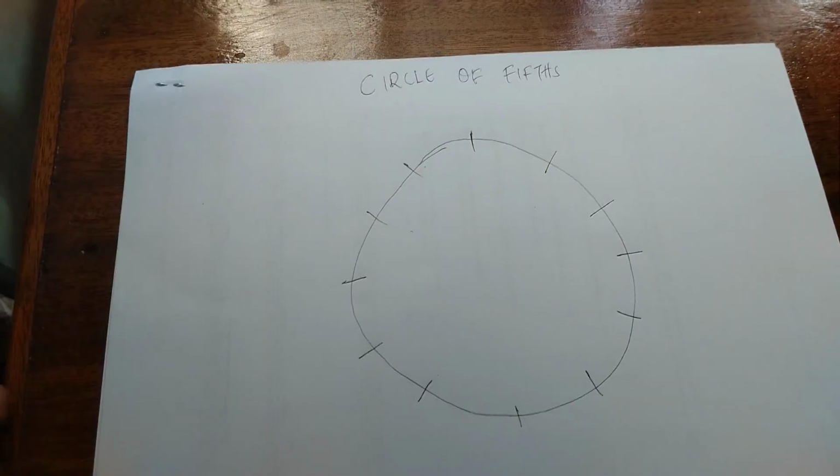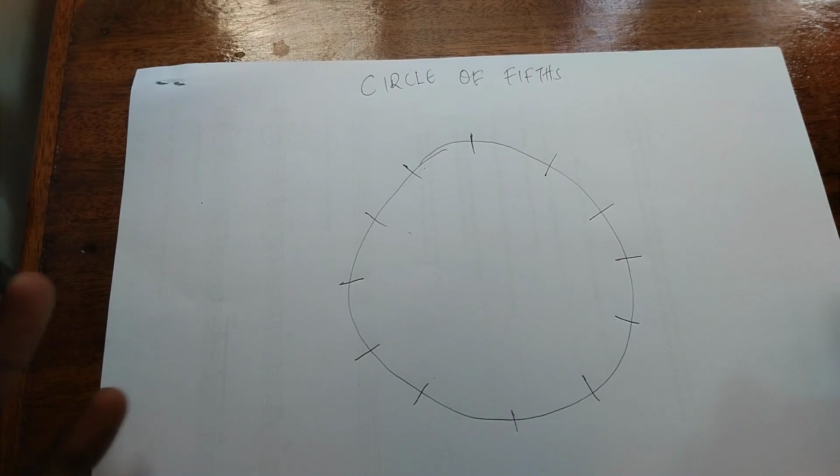The other thing you are going to learn and understand is the relationship between the key signatures, or the keys, major keys and their minor keys, as we use the circle of fifths. We are also going to see the chords, and how we can come up with chords in the circle of fifths. Now here we have our circle.